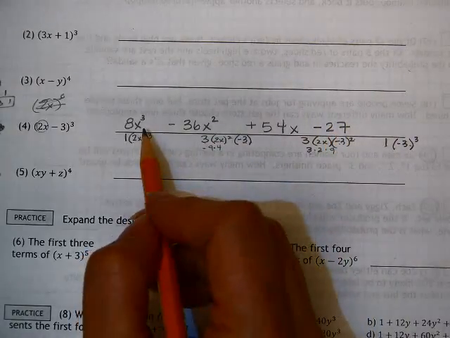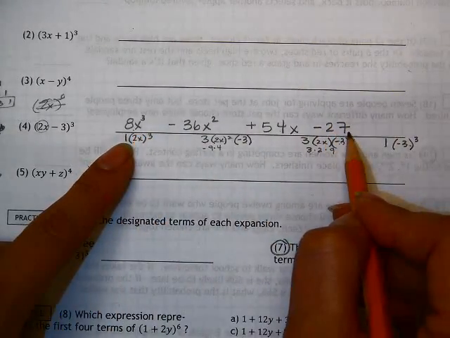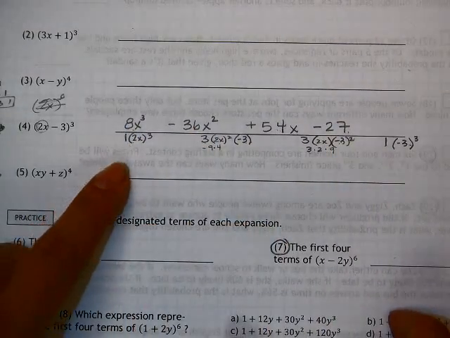Now, always check. It should be going back and forth between positives and negatives, so you can just check to make sure that it did that when you were done.